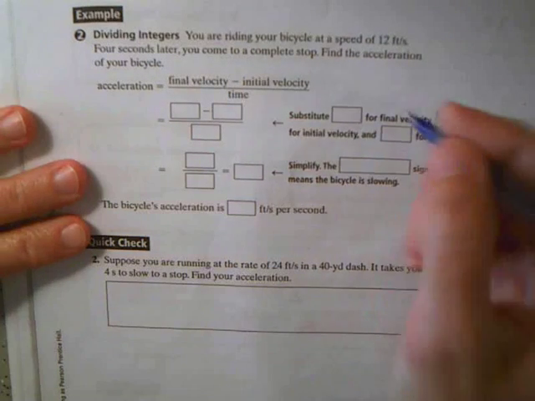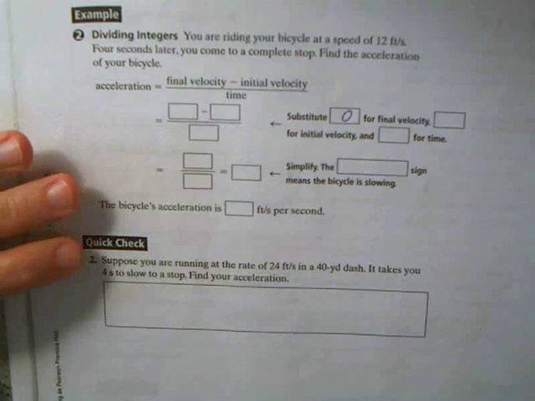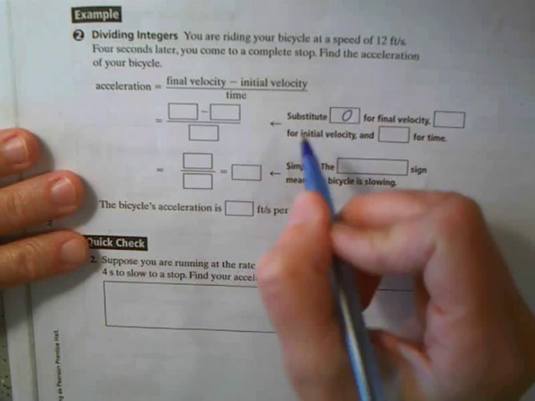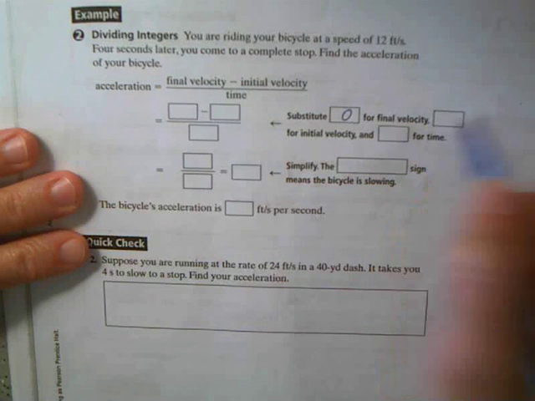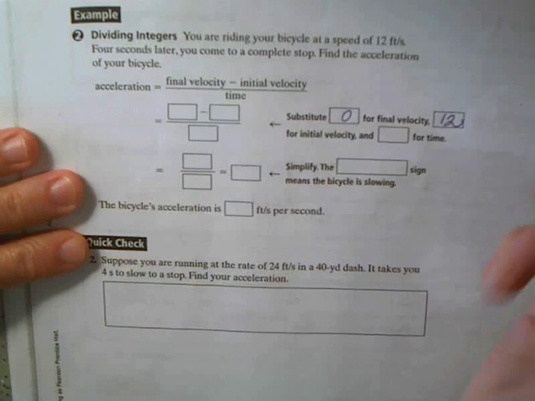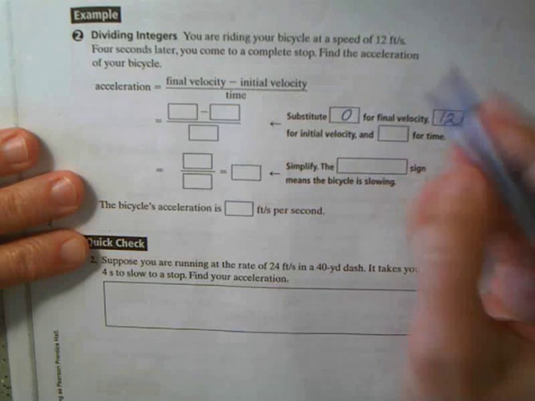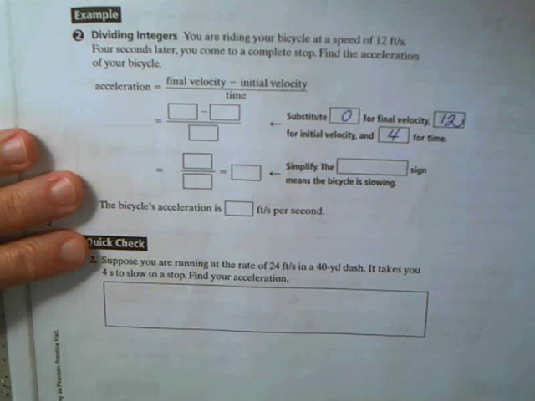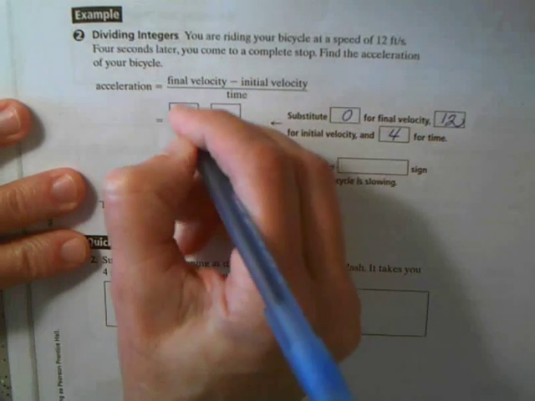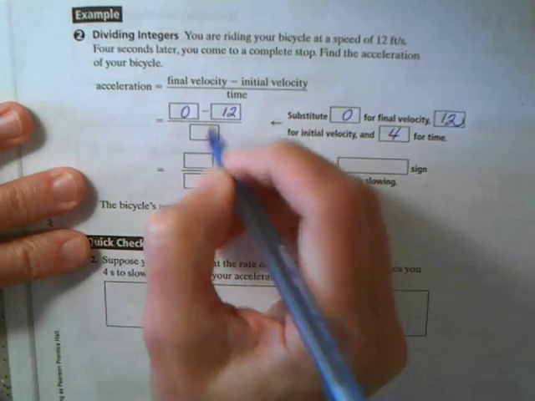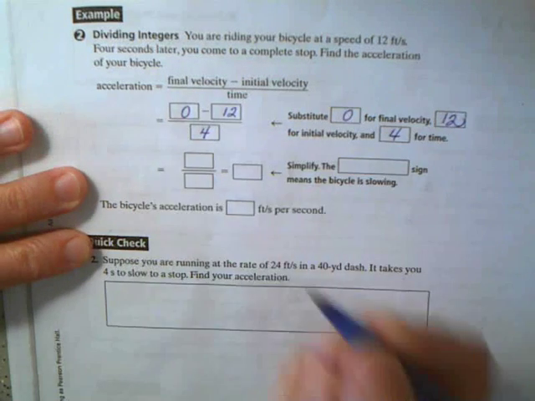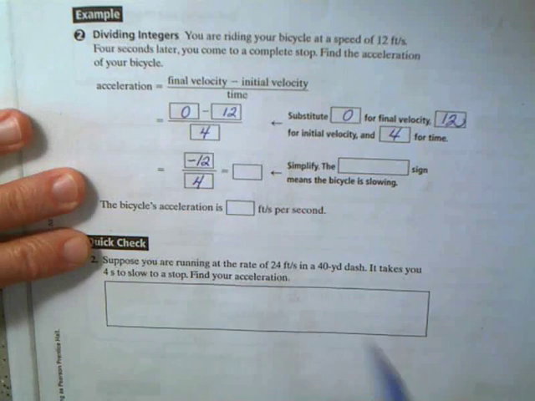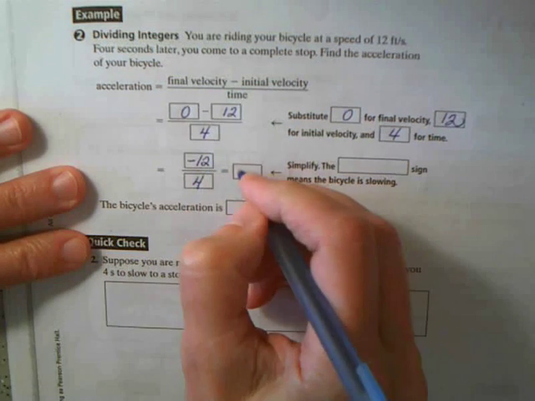Okay, so we're going to substitute 0 for the final velocity because you stopped, 12 for initial velocity, and 4 for time because you're looking at a 4-second time frame here. Okay, so I'll fill that in. 0 minus 12, that quantity, divided by 4. So 0 minus 12 is negative 12 over 4. So I simplified just a little bit. And negative 12 divided by 4 is negative 3.